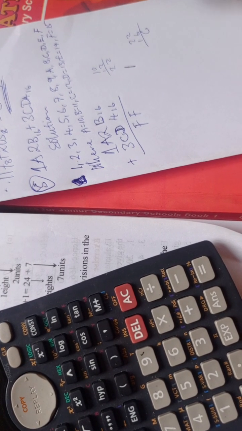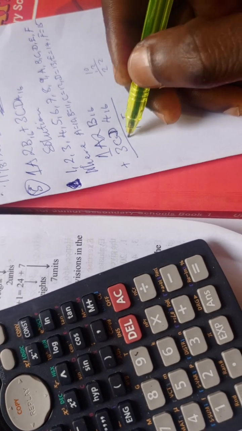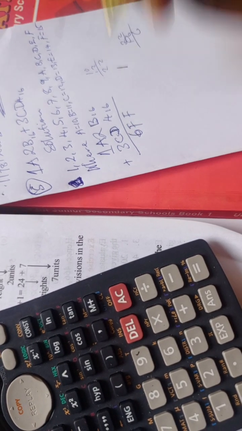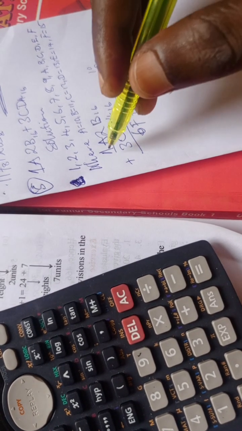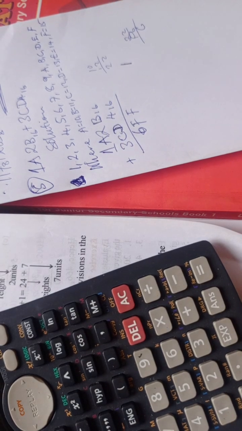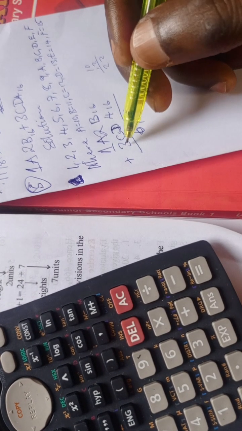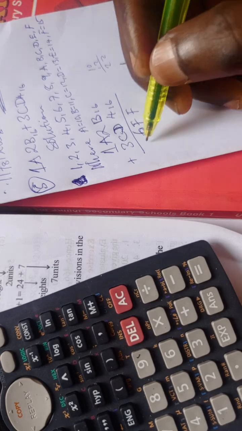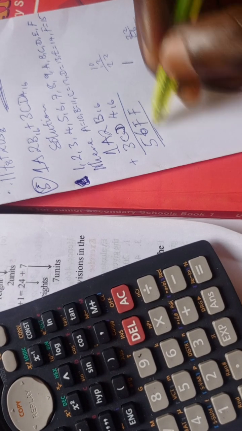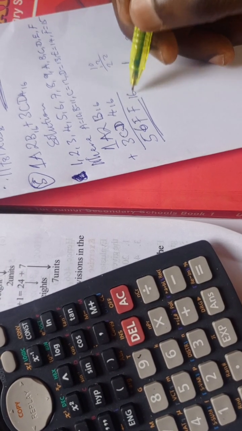So we write 6, the remainder. Then you carry that 1 and add it to this one. You have 2, and 2 plus 3 will give you 5. So this will be the answer in base 16.